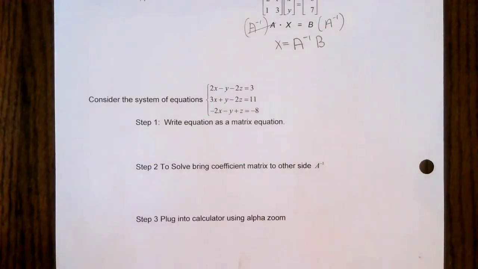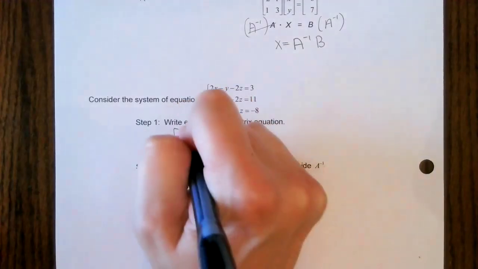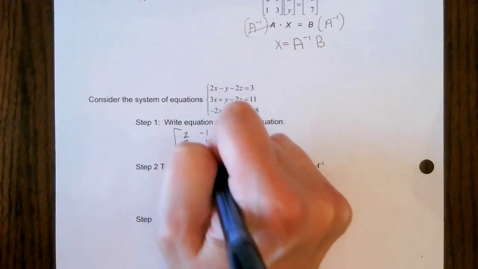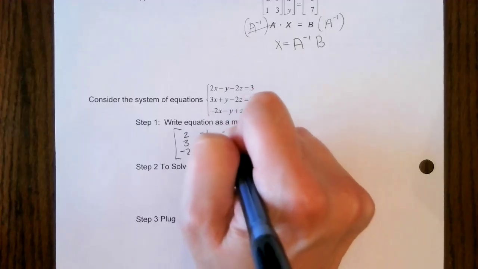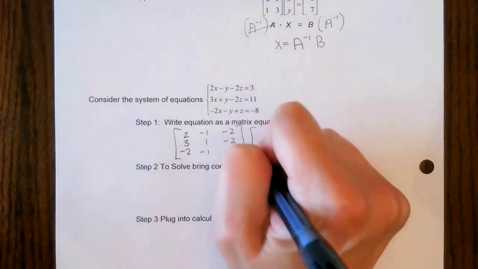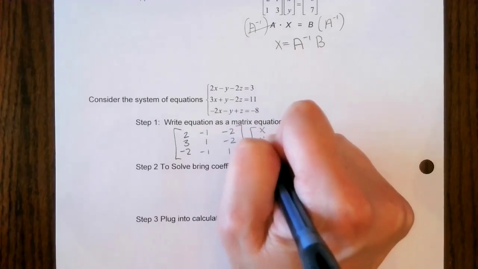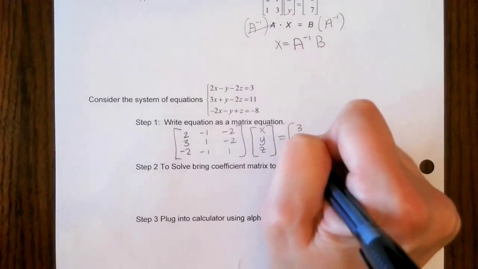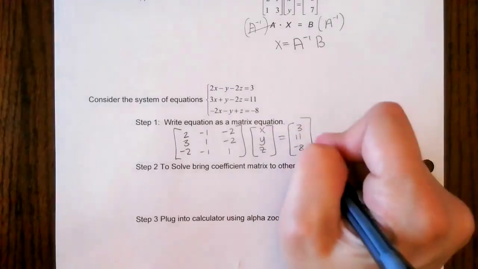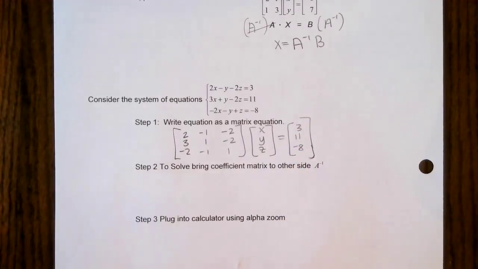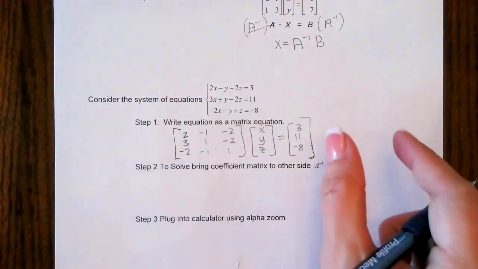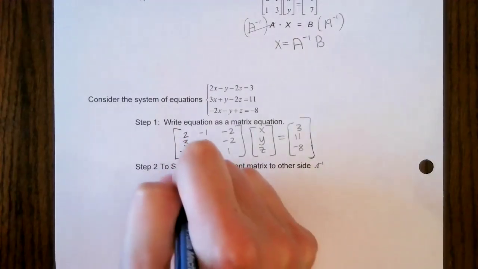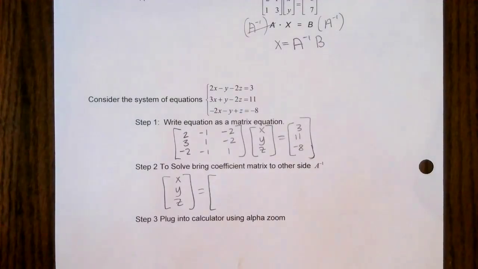So here we go. We're going to write as a matrix equation first. So I get my X's, then I get my Y's, then I get my Z's. I put the X in the first column, the Y in the second column, and the Z in the third column, and it is equal to the constants 3, 11, and -8. Now we're ready to go. So we bring this one to the other side by doing its multiplicative inverse. So we get X, Y, Z is equal to the inverse of matrix A.